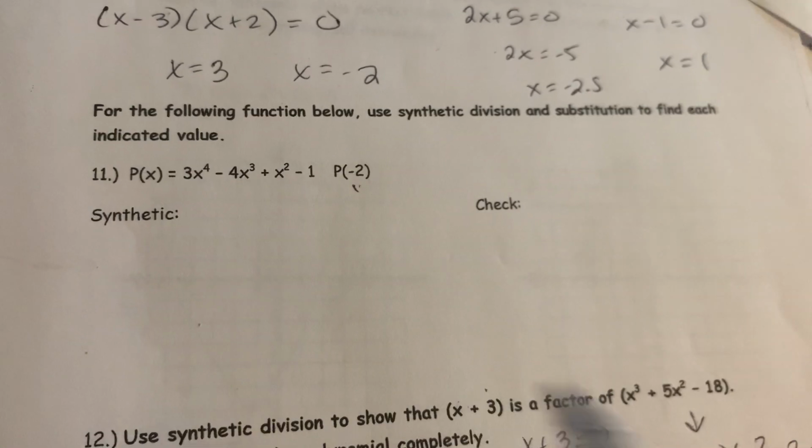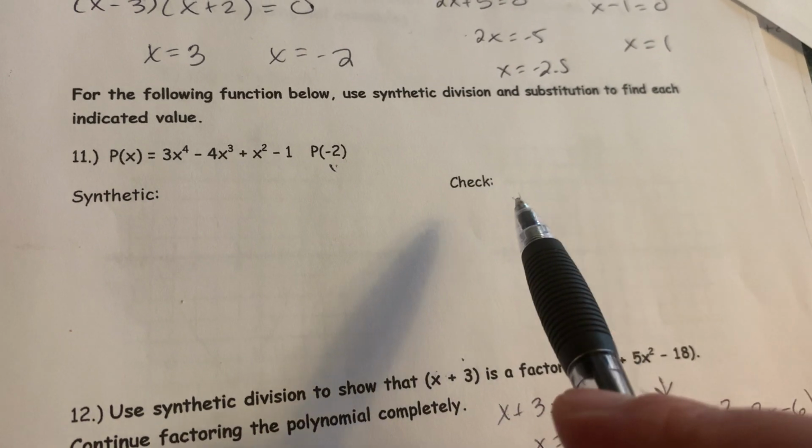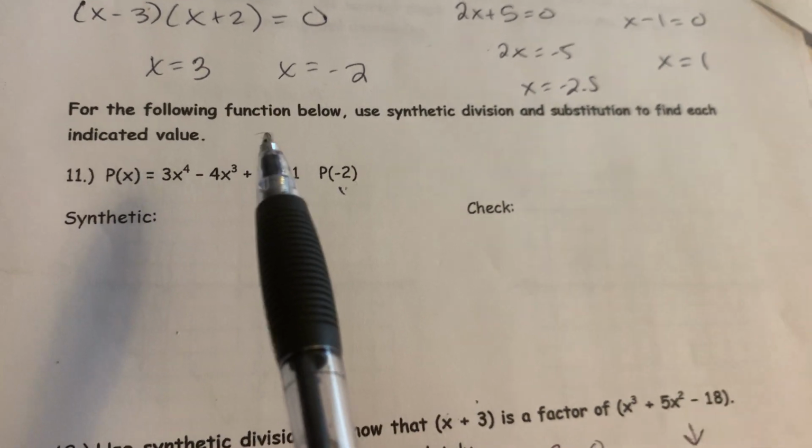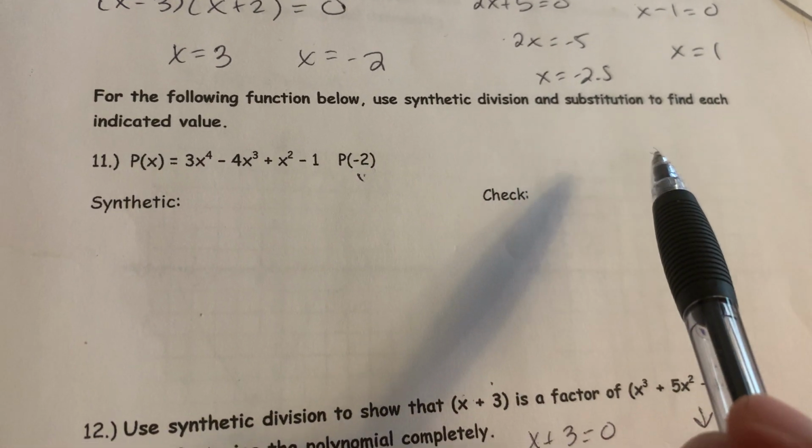All right, now this is a little bit more intricate, so that's why I'm doing it second. It says, why does this keep doing that? Probably because I'm waving my pen everywhere. Okay. For the following function, use synthetic division and substitution.